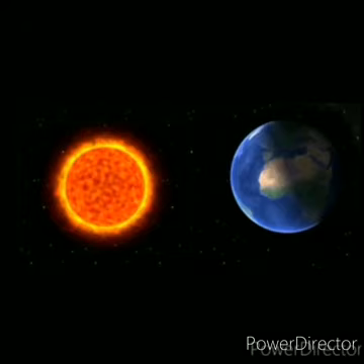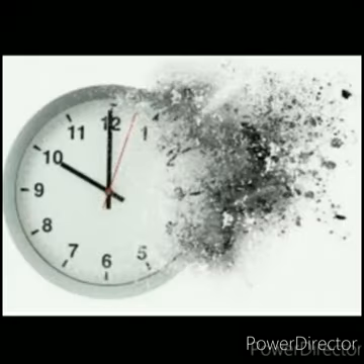We must learn the three fundamental features of this rotation. One, the Earth rotates from west to east. Second, it takes 24 hours for one complete rotation. The third point is, as the Earth rotates from west to east, the sun rises in the east.